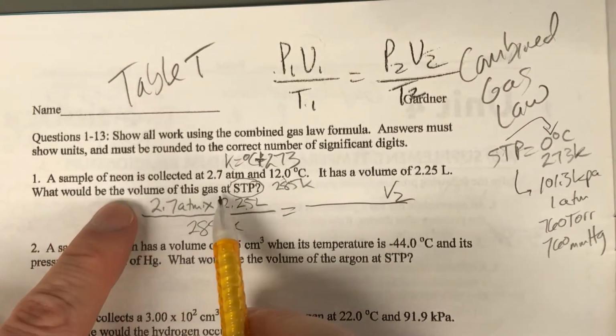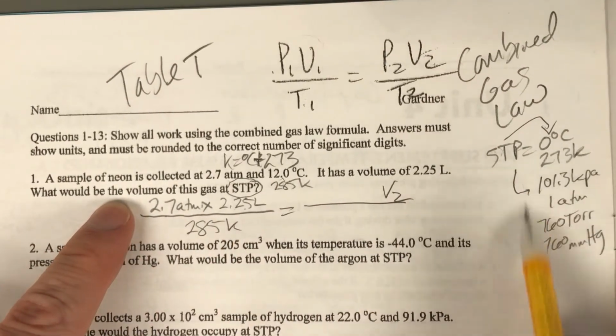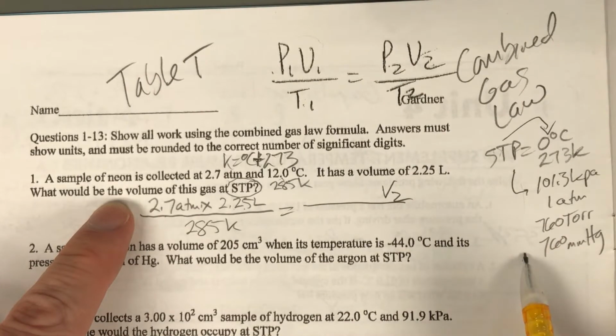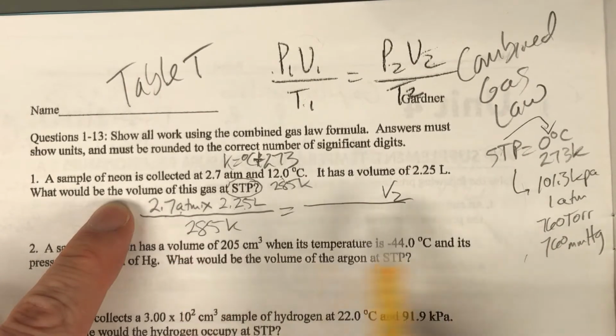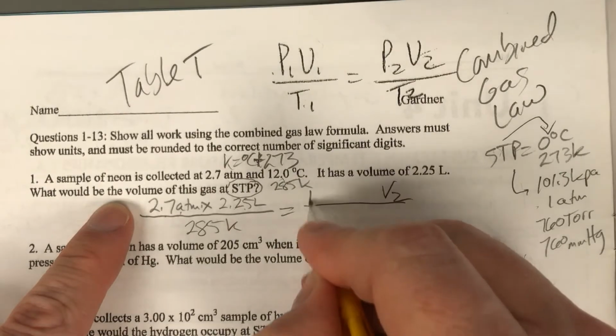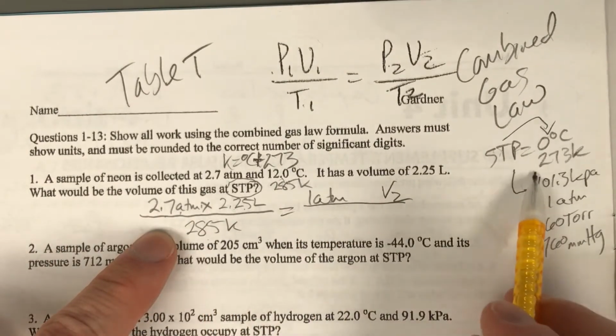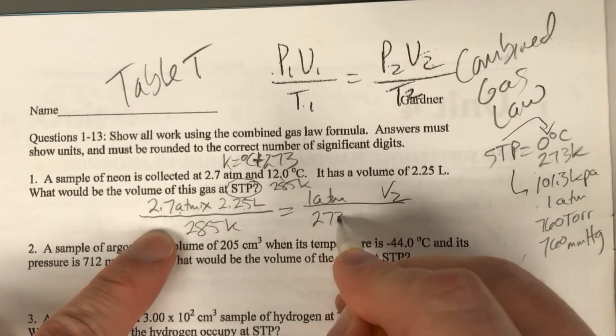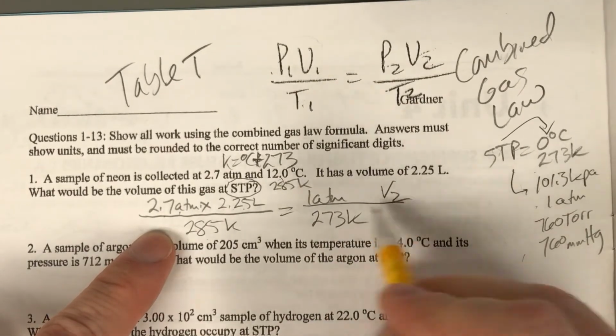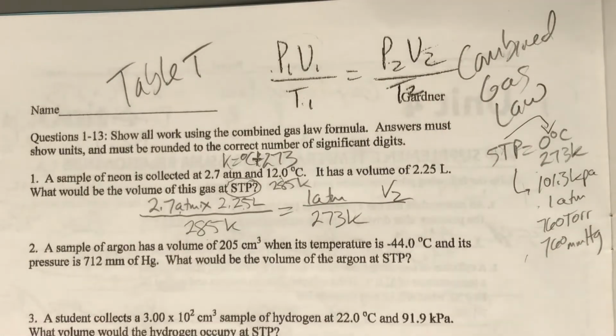What would the volume be if it's at STP? So at STP, I got to pull from these numbers based on the system that I'm using. Because I'm using atmosphere, I got to use my atmosphere number. So 1 ATM. Because I'm using Kelvin, I got to use my Kelvin number, 273 K. So now I have V2 by itself. Now it's just a mathematical expression.